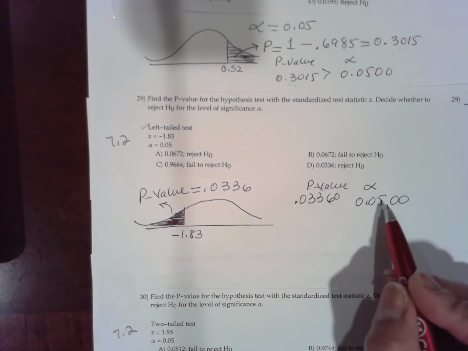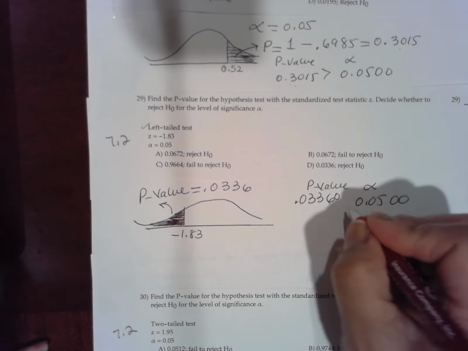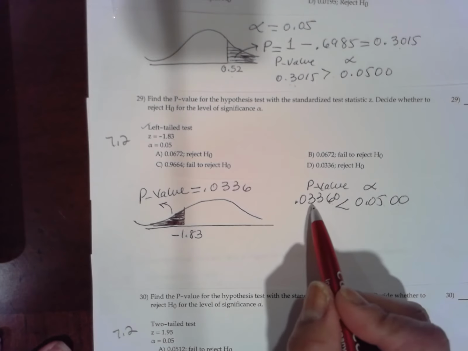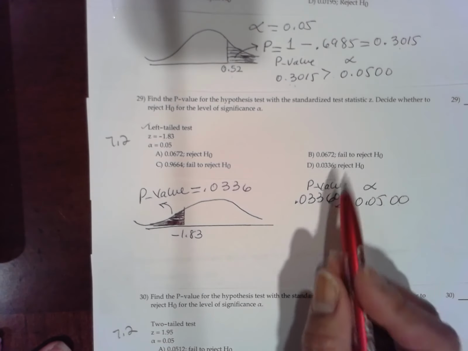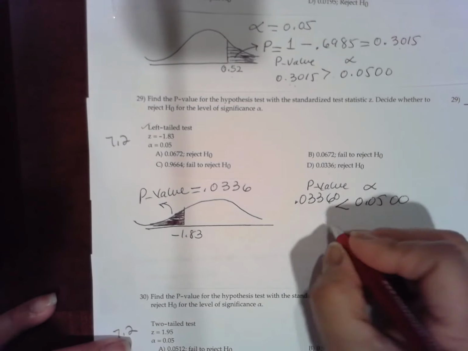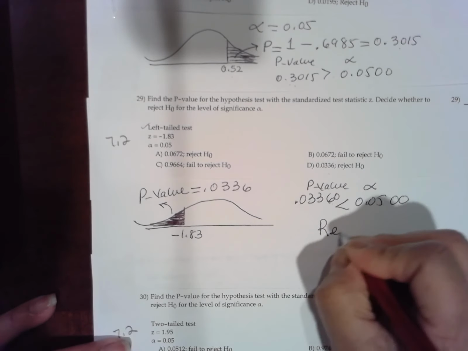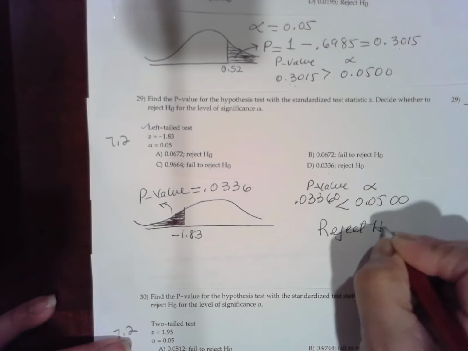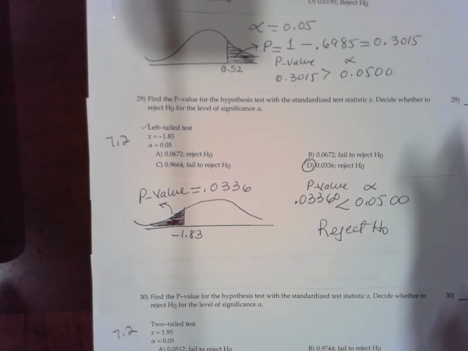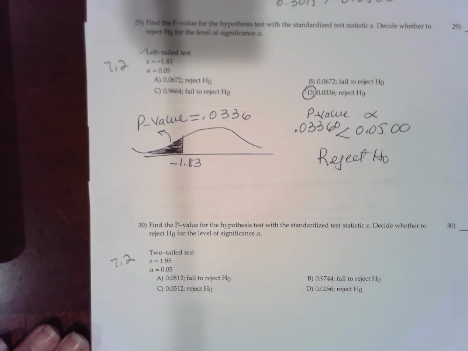The 3 is less than the 5, so the p-value is less than alpha. The p-value we found, 0.0336, means we reject the null, because when the p is low, we reject the null. So the correct answer here will be letter D for question number 29. Next question.